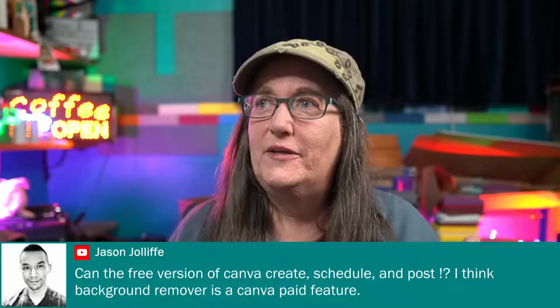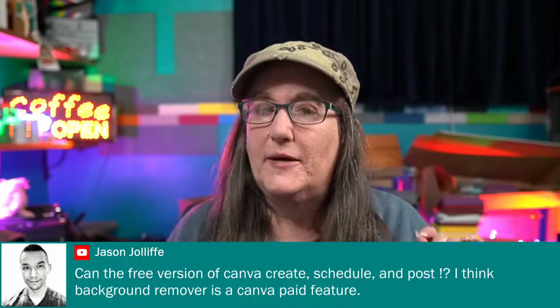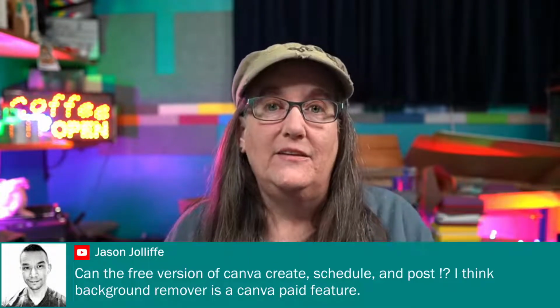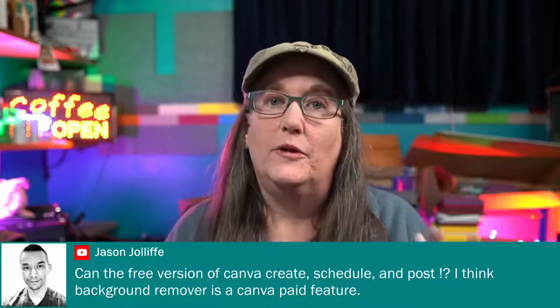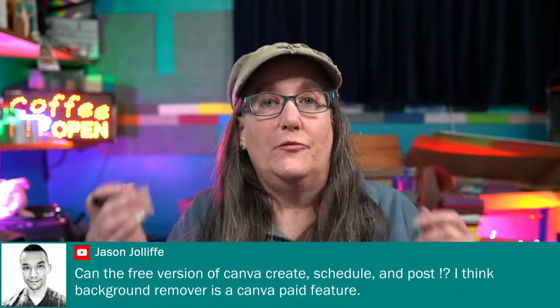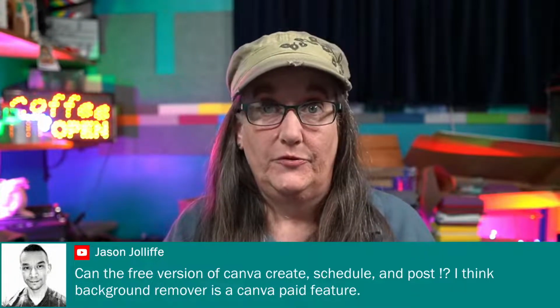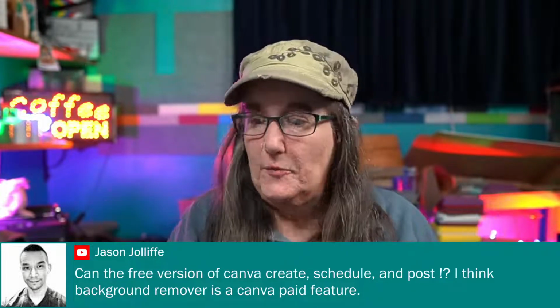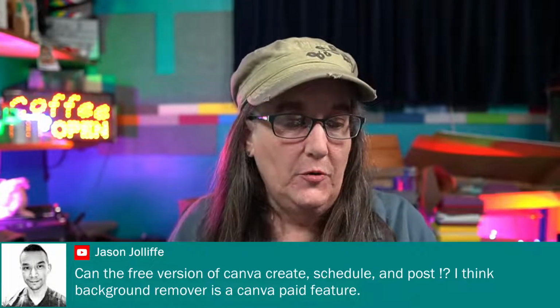When it comes to the scheduler and the background remover, the background remover has been sneaking into some other places, so it kind of depends on which background remover we're talking about, but some of the higher end functionality is part of the paid set, and that's not something you can pay as you go. Except you probably could. You could pay for Canva for a month, use all the bells and whistles, and then cancel the subscription and continue to use it for free.